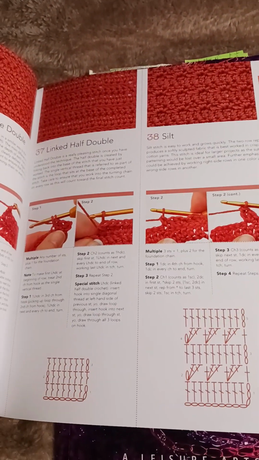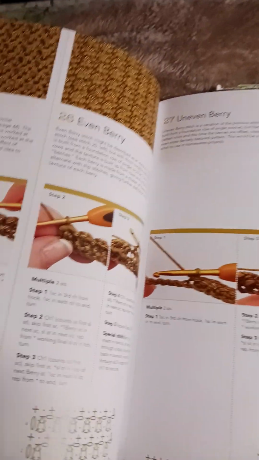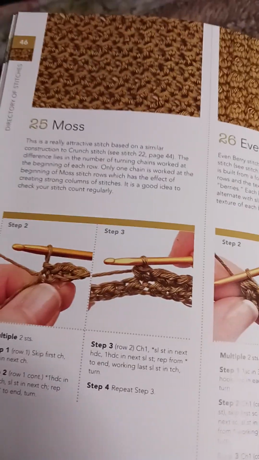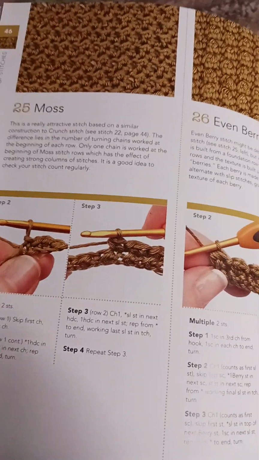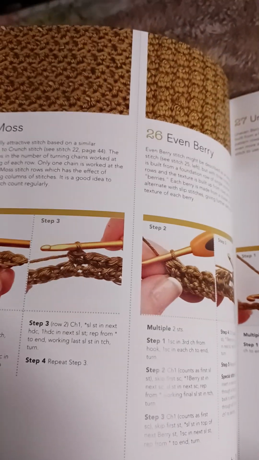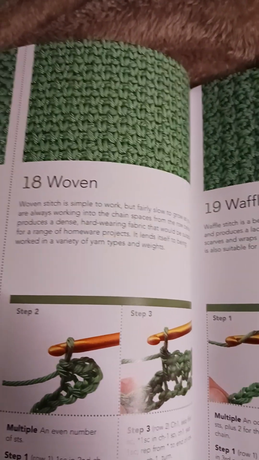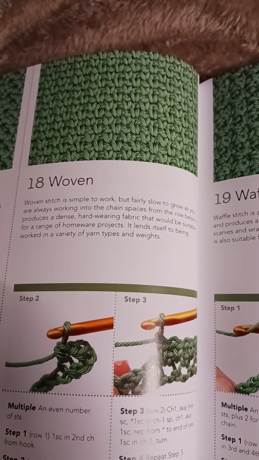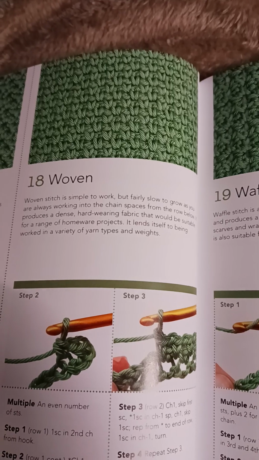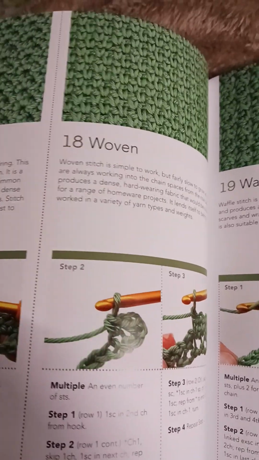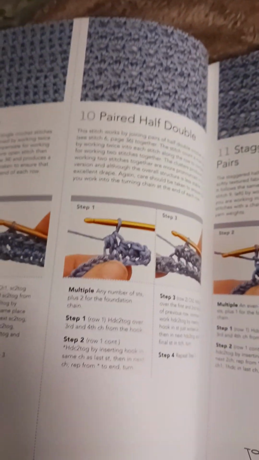And I'm trying to see some of the ones. I love the moss stitch. I have used this. It's very popular, and this is the book I learned it from. Let me see. Woven stitch. I do this for all my towels that I make for the bathroom, my little hand towels. I use that with cotton a lot.